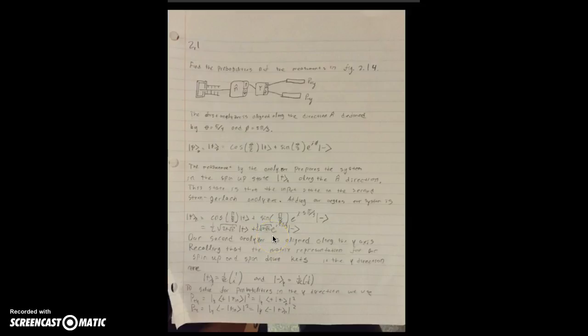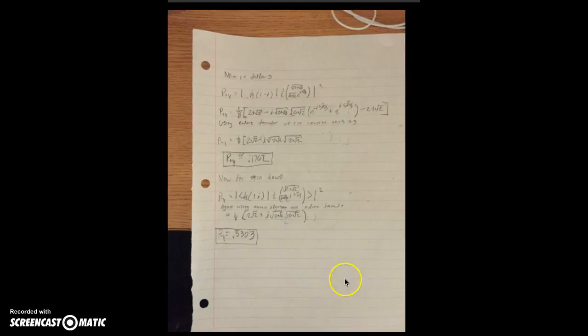Our second analyzer is aligned along the y-axis. Recalling that the matrix representation for our spin up and spin down kets in the y direction are these in the matrix representation. To solve for probabilities in the y direction, we can use these equations.